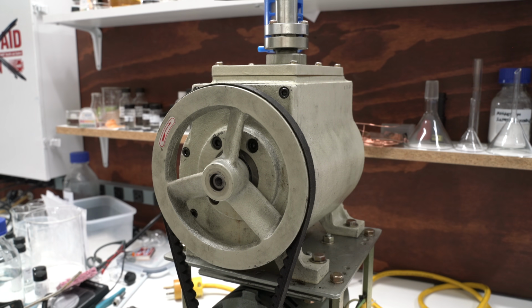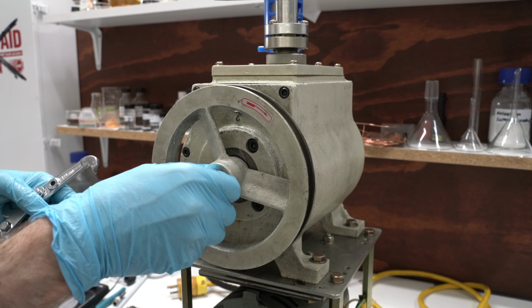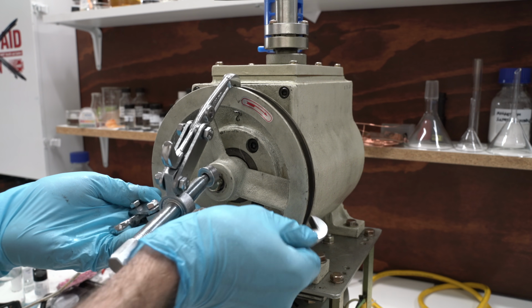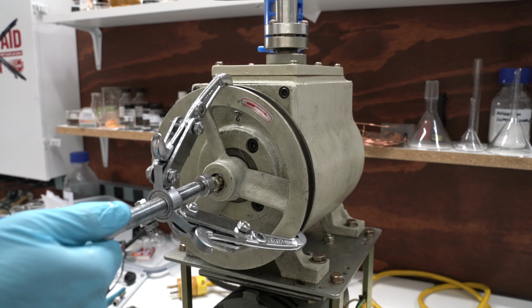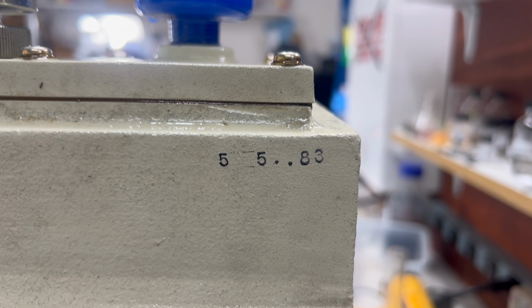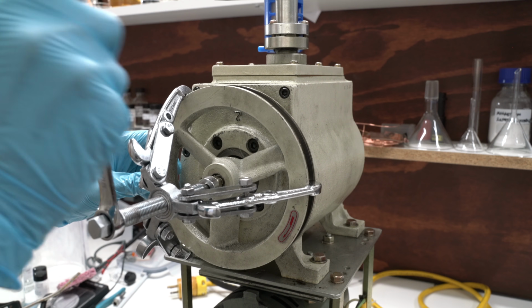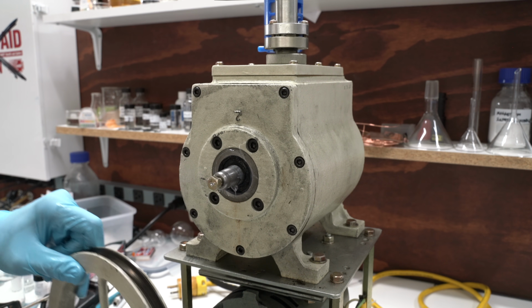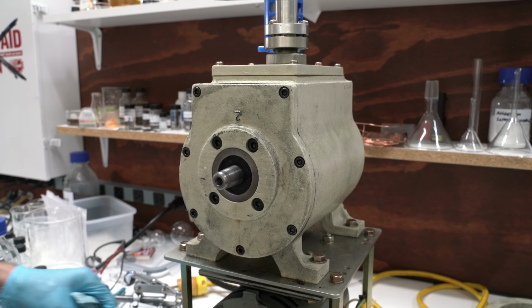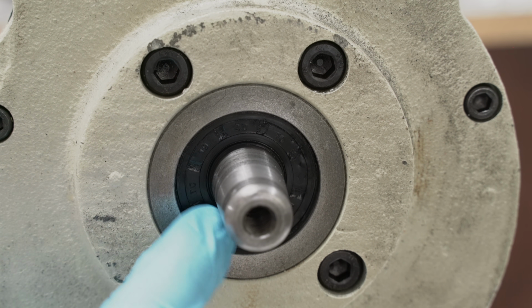will start leaking. Now, a new rotary pump would have such tight tolerances that the warm oil would still adequately seal everything. This pump, however, is over 40 years old, and it's likely that it has some serious wear that is causing the leak. Now, if we're lucky, the wear is confined to this part here.